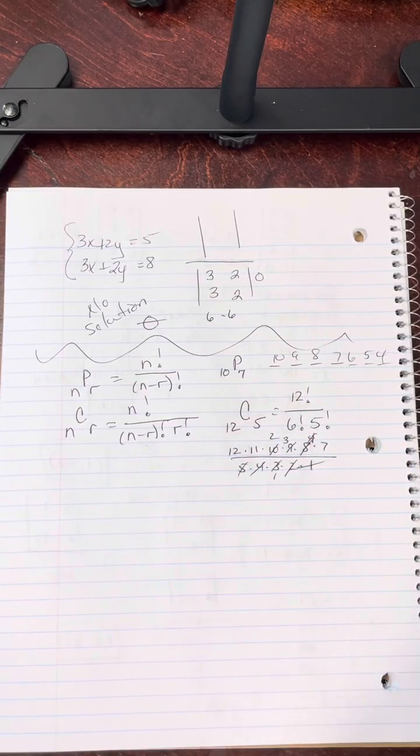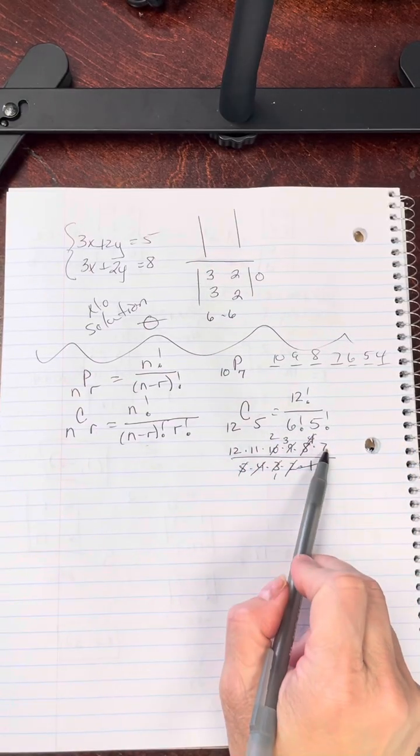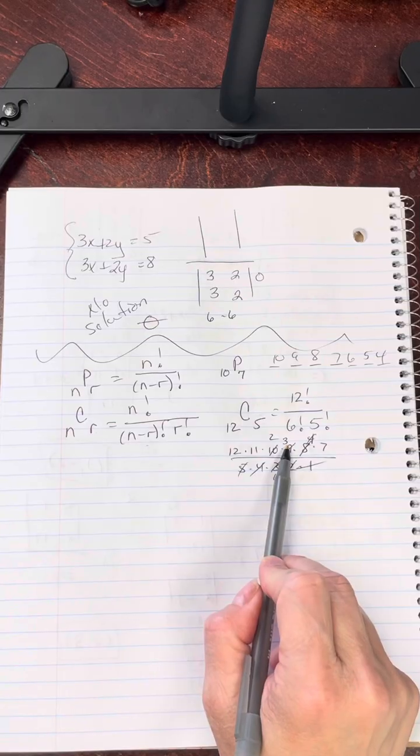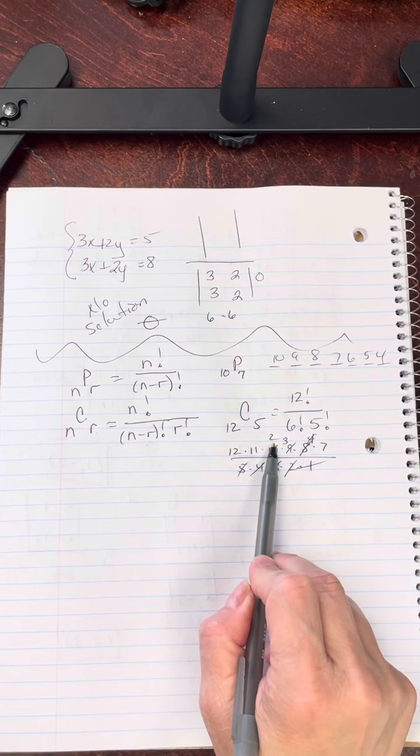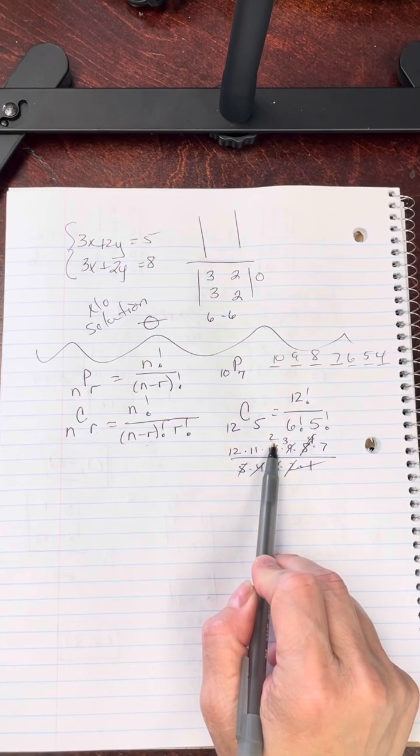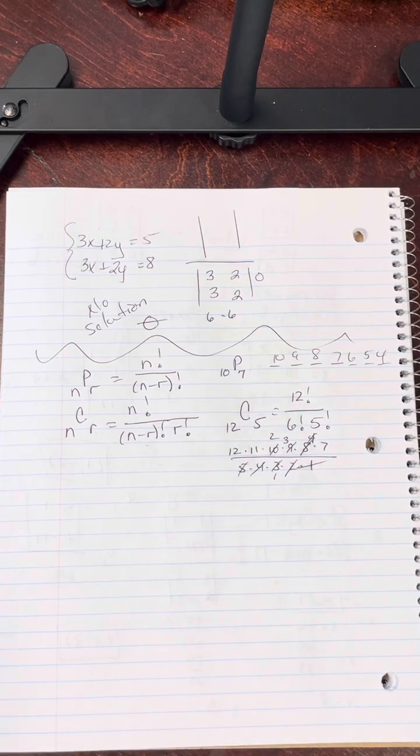I've taken all the denominator down to 1. So 7 times 3 is 21, times 2, 42. Oh, then I can stop doing it in my head. Times 11, and then times 12. So either way, I end up having to use a calculator. But the answer should be 792.